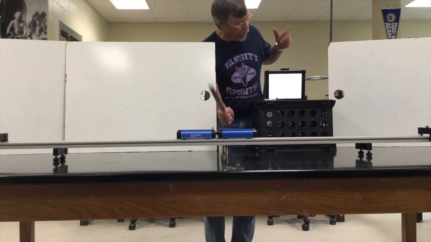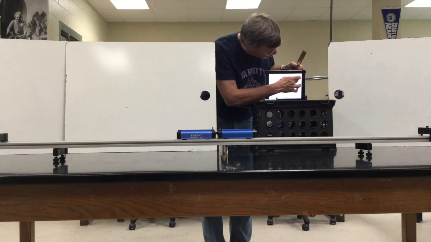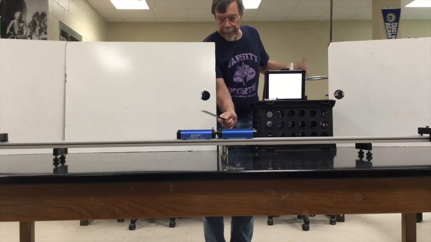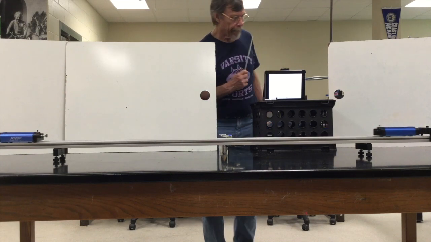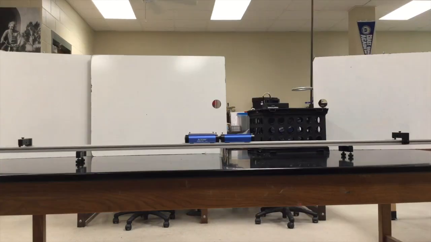Ready? Oh, hold on. Let's turn on the clock. I don't know if you can even see it, but let's try it. Ready, set, go. So each cart traveled 76 centimeters.